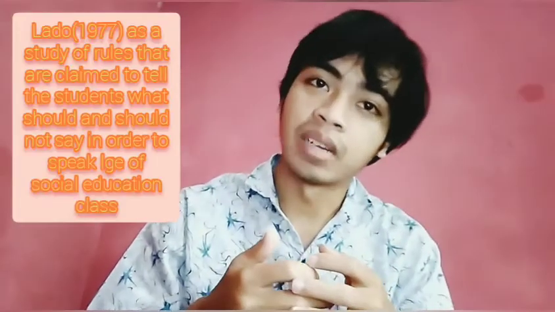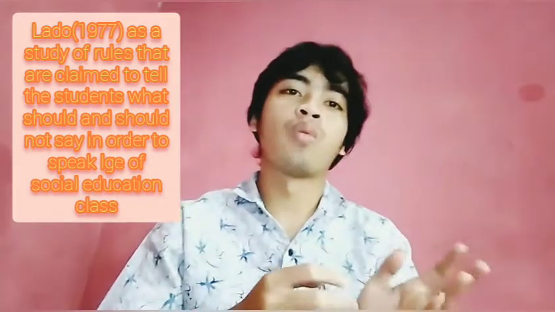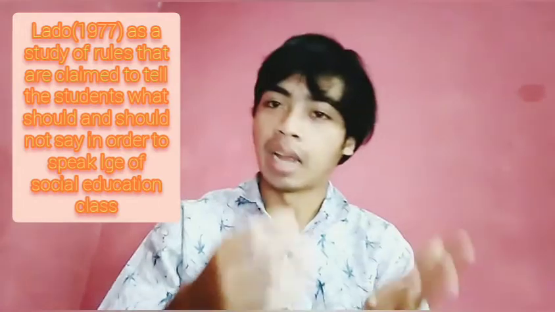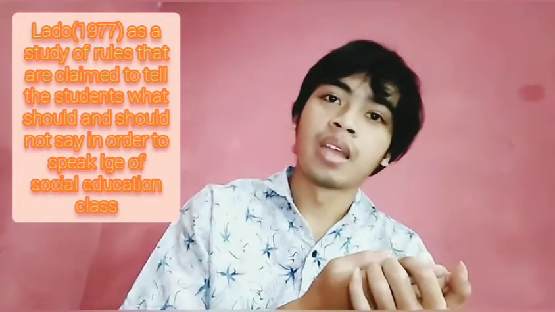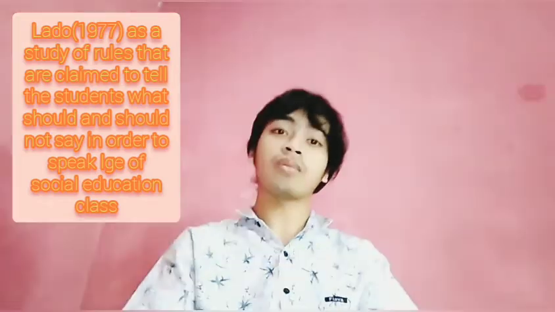It is also defined by Latter, 1977, as a study of rules that claim to tell the student what should and should not be said in order to speak a language of the social education class. So in these definitions, we can conclude that grammar is the study of classes of words, their inflection, function and relation in the sentence of a language.